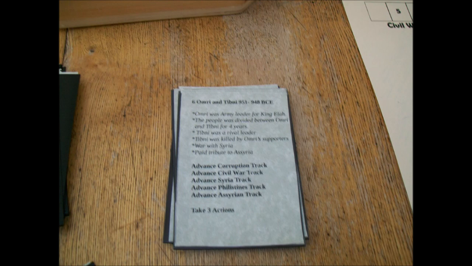Fortunately, I've got 3 actions to take with this, so I'm going to try to move the Civil War track back one, and that's successful. Then I'm going to try to move the Syria track back, and that fails. And I'm going to try to move the Philistines back, and that's successful. So the card could have gone worse. I mean, this card is a devastating card because you get 5 attacks against you. But it shows the weakness of the kingdom when you have rival powers.